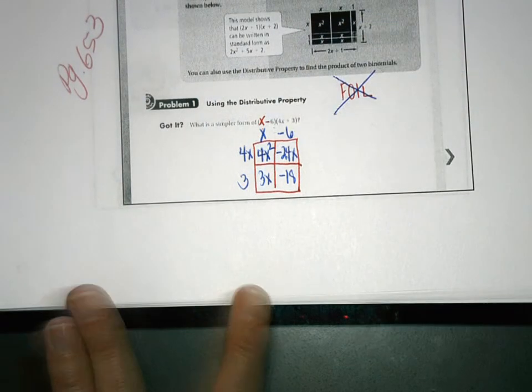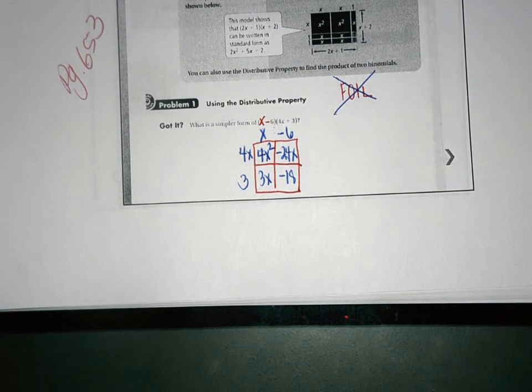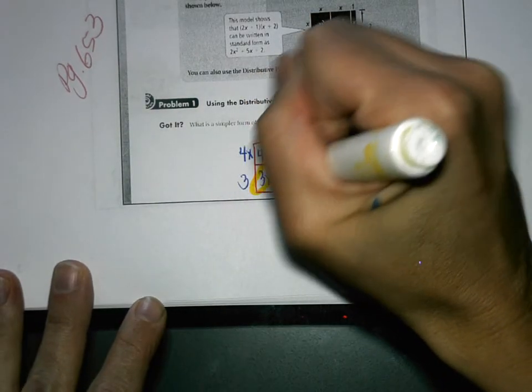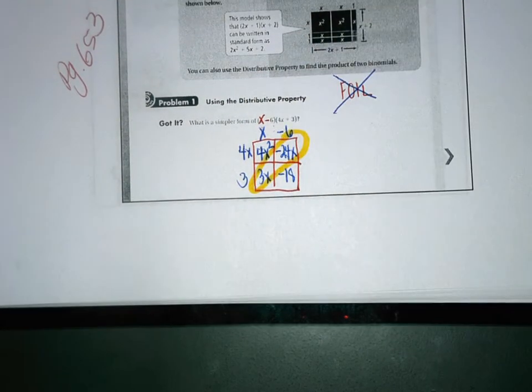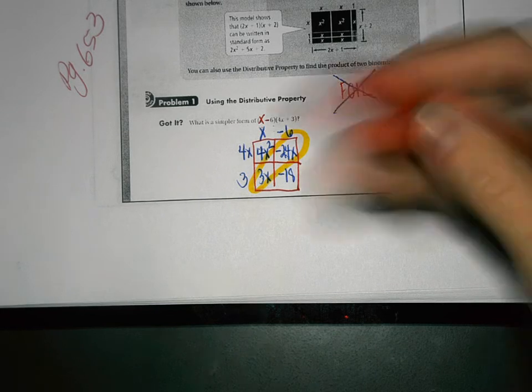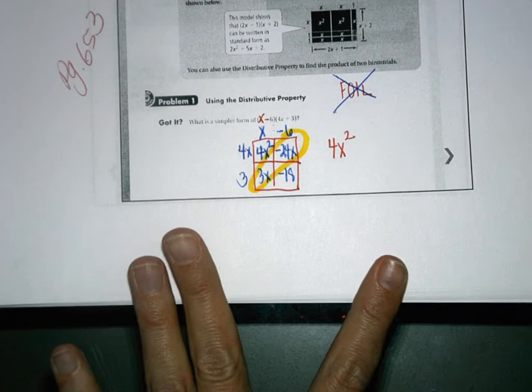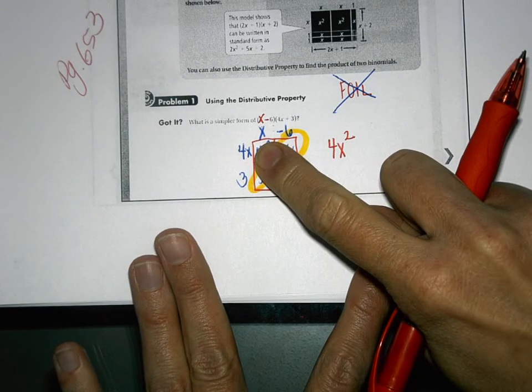What you will notice is that if you have like terms, they line up in the diagonals. Do you see how both of those are plain x terms? So when we write our answer, we write it in descending order. I'm going to start with writing 4x to the second power, because that has my highest exponent.